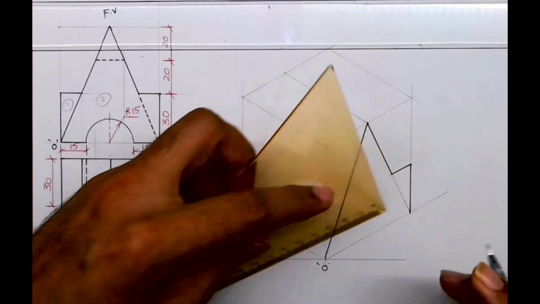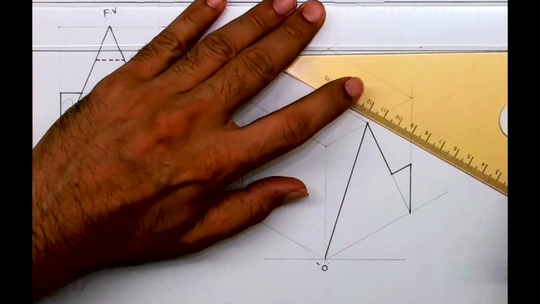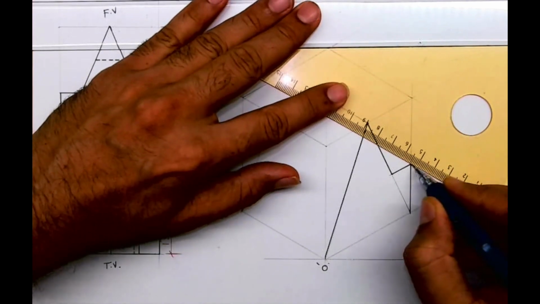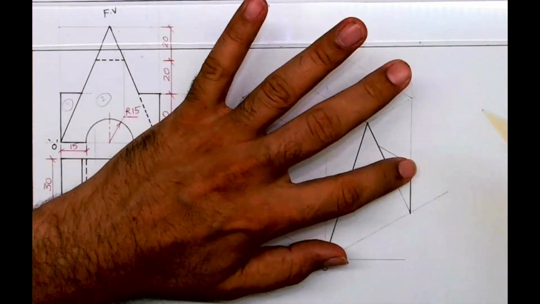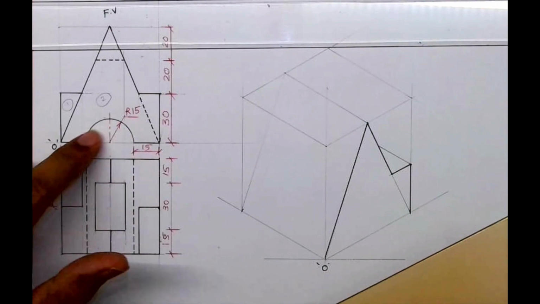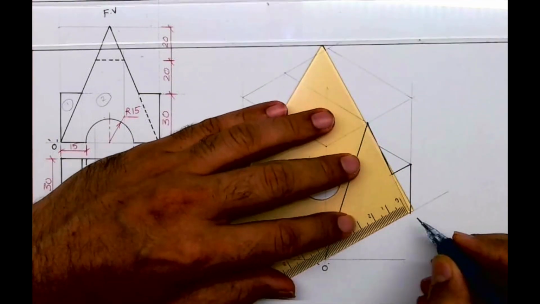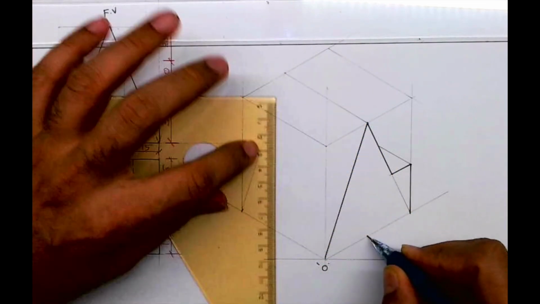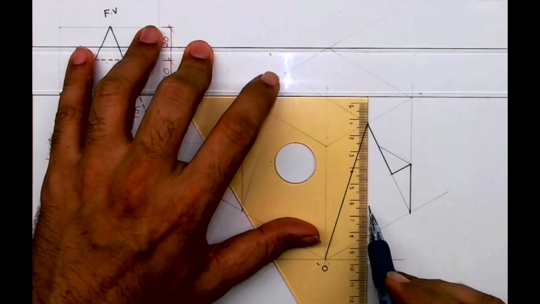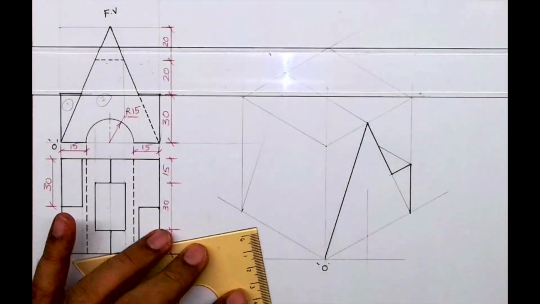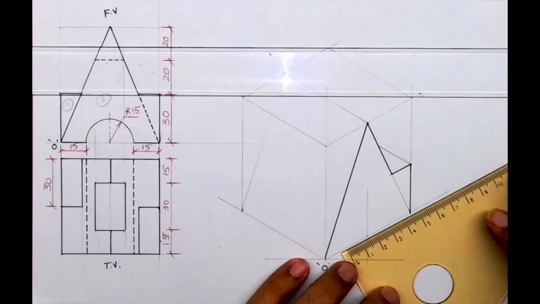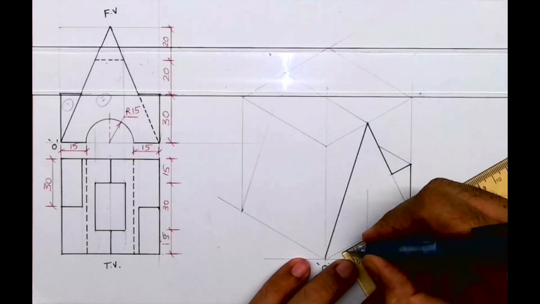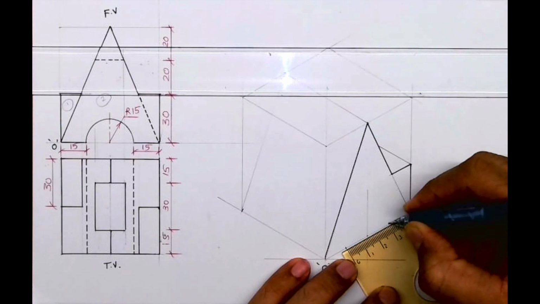So I will take midpoint. Before that, we'll extend this part, which is 30. Now I'll take midpoint. Then I'll draw a vertical line. Then from here I will take 15, 15.